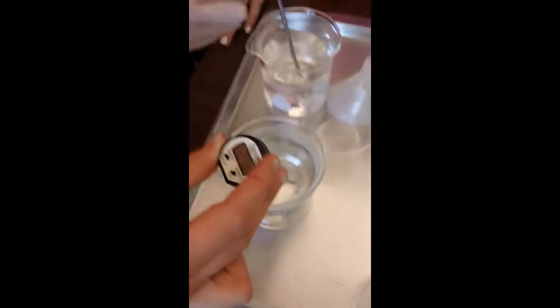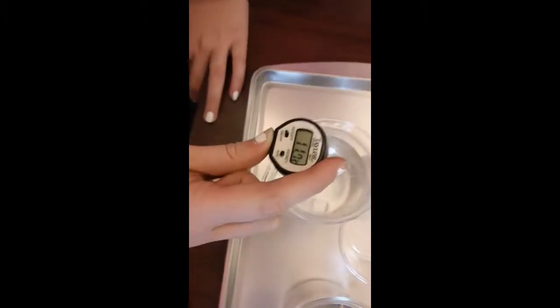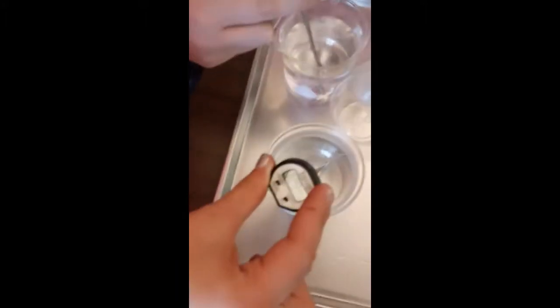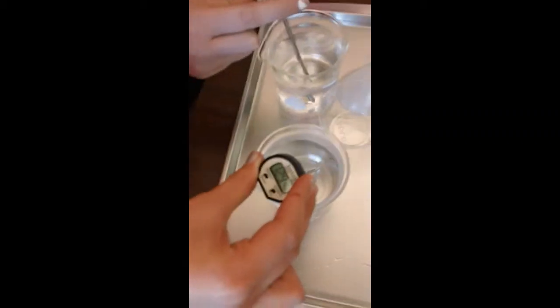Do we have room temperature or no? She already did everything. Oh yeah, and it was 20.6 Celsius. Oh yeah, and our room temperature water is 20.6 degrees Celsius.